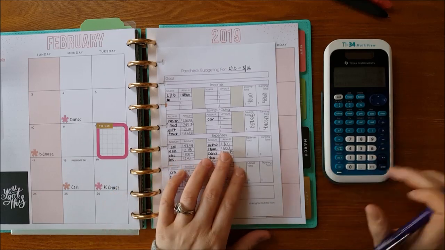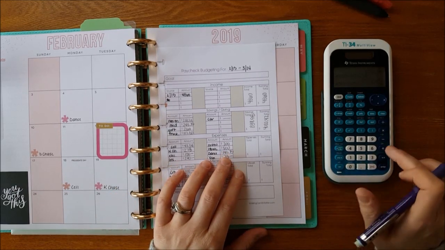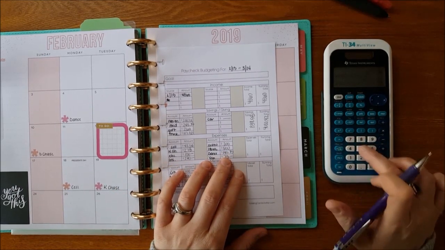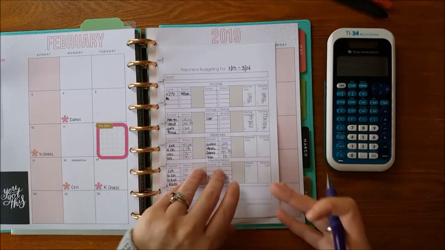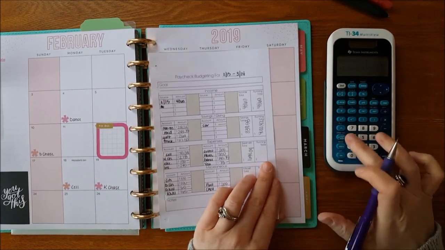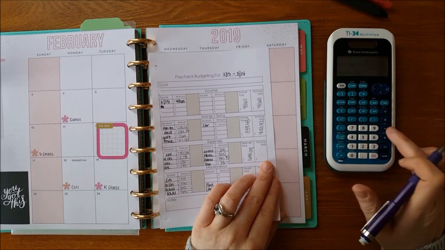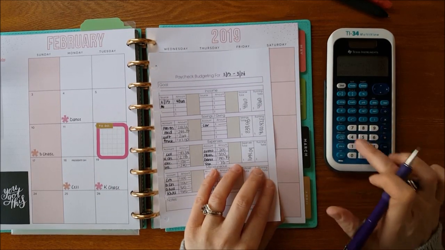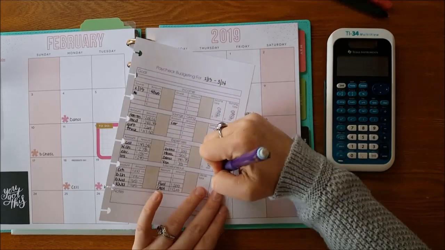As you can see with this sheet, I keep it as a running tally. And the reason I do this is so that I can see what our potential snowball could be at the end of the month if everything goes according to plan, if everything goes as it's budgeted, down to the penny.